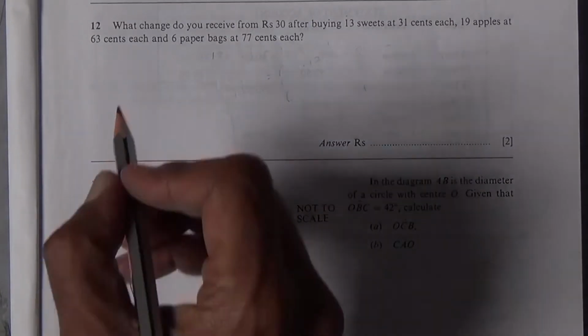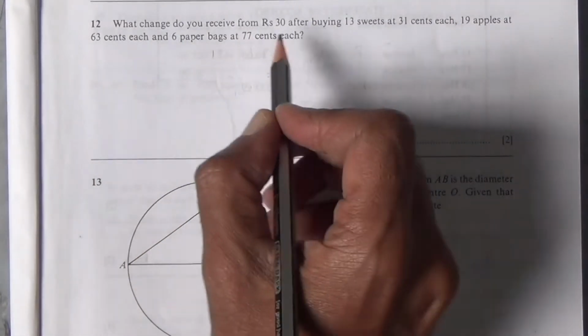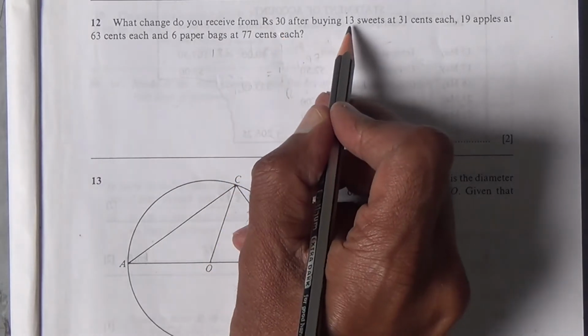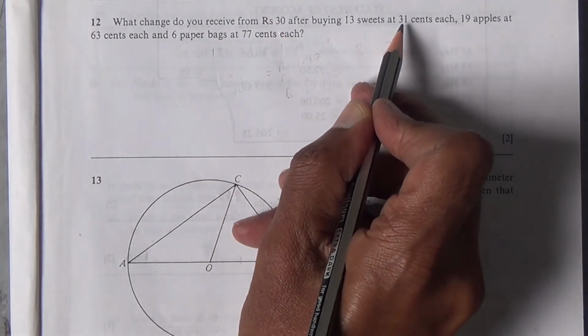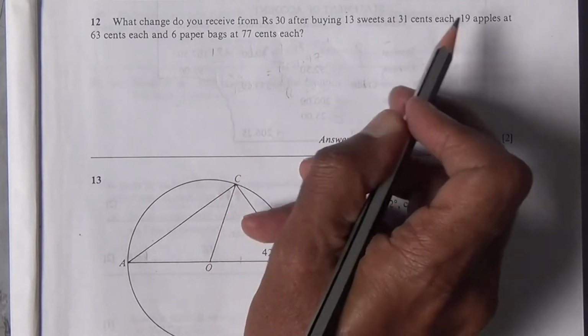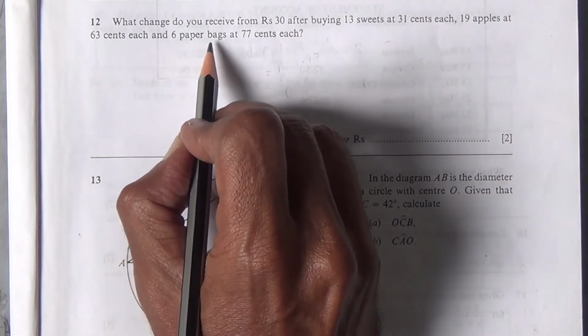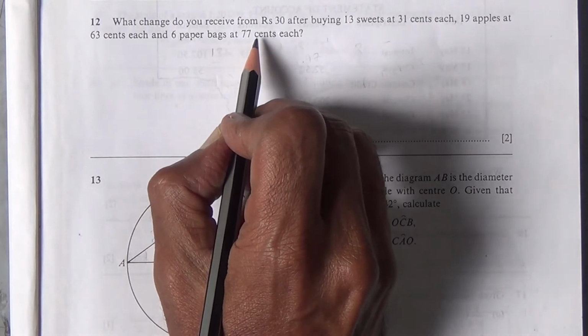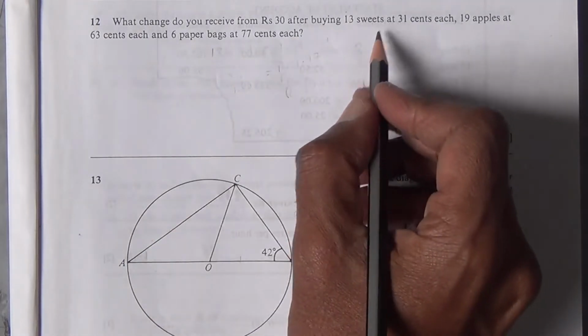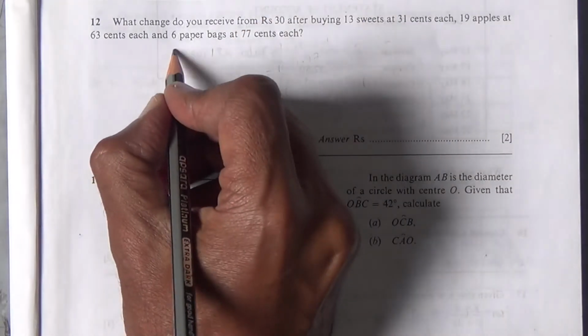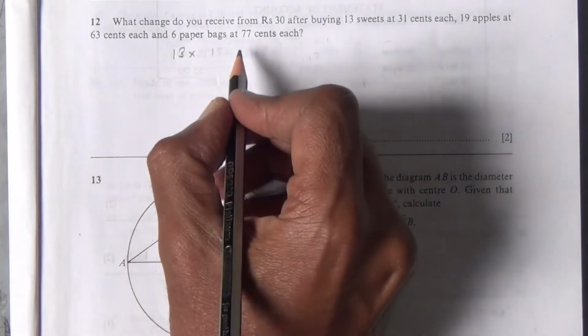Question number 12. What change do you receive from 30 rupees after buying 13 sweets at 31 cents each, 19 apples at 63 cents each, and 6 paper bags at 77 cents each? Okay, first of all, we're going to compute the total cost of all these.